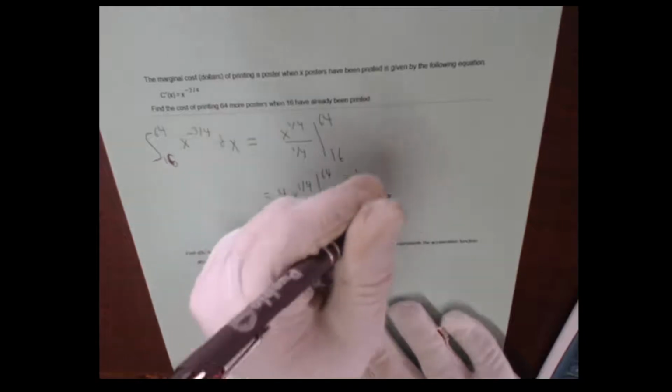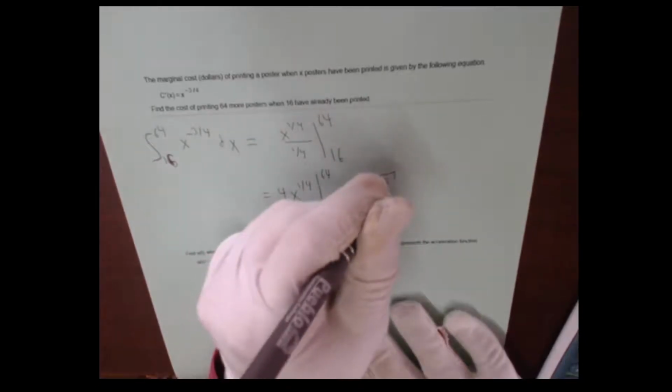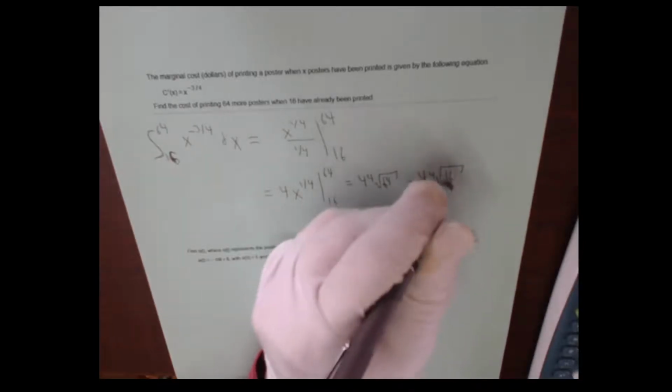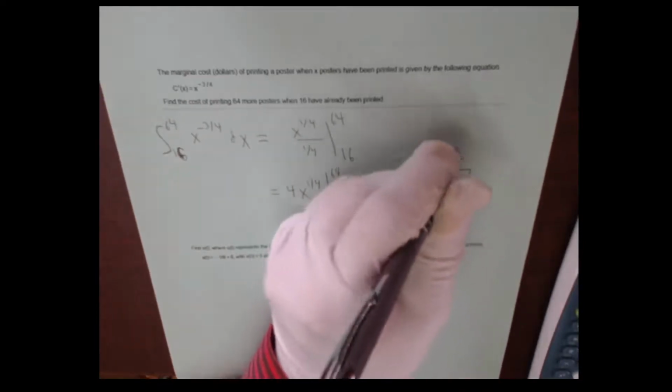I'm going to rewrite this as follows: 4x to the 1/4, because dividing by a fourth is the same thing as multiplying by 4, evaluated from 16 to 64. So that's 4 times the 4th root of 64, minus 4 times the 4th root of 16. Okay, so that's what x to the 1/4 means. If we think about it, 4 times 4 times 4 times 4, oh, it's not going to be 64. Darn, I was hoping it was. 2 times 2 times 2 times 2 is definitely 16, though. So the 4th root of 16 is 2, and 2 times 4 is 8.